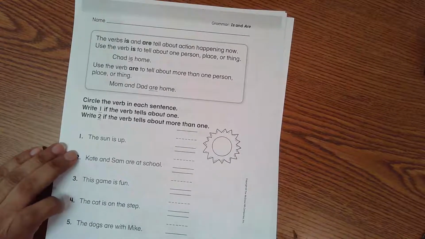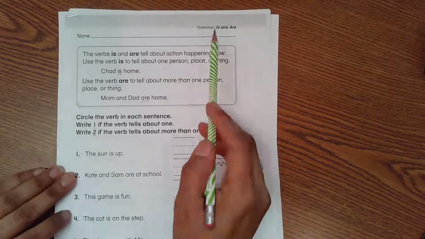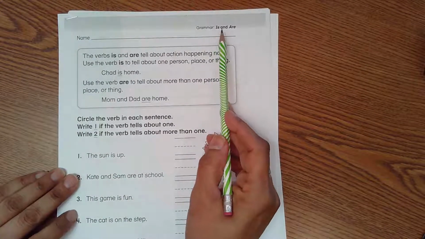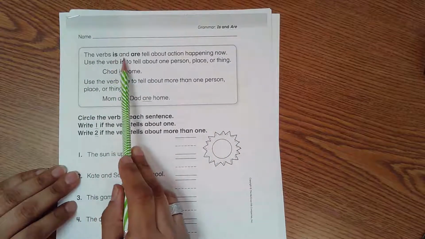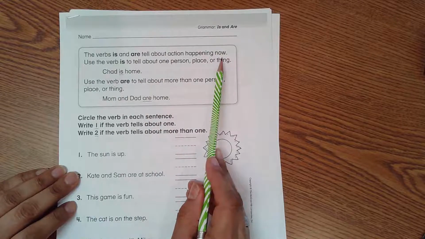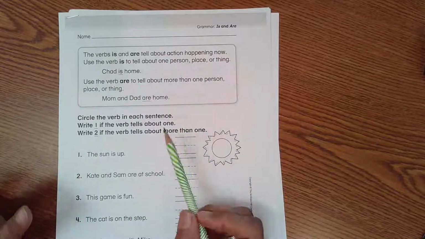We are on unit 3, week 4. The grammar rule for this week is "is" and "are". Alright, the verbs "is" and "are" tell about action happening now. Remember, we've been talking about verbs.